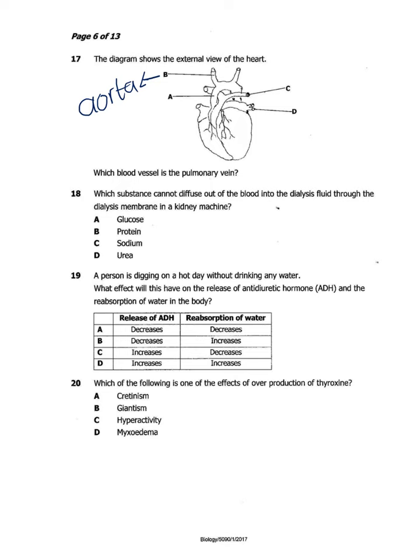Our C is the pulmonary artery. Why? It is connected with the right side of the heart, which consists of deoxygenated blood, and the function of the pulmonary artery is to transmit blood from the heart to the lungs for gaseous exchange. Then our D is the pulmonary vein. The pulmonary vein transports oxygenated blood from the lungs back to the heart. So the answer here is D.